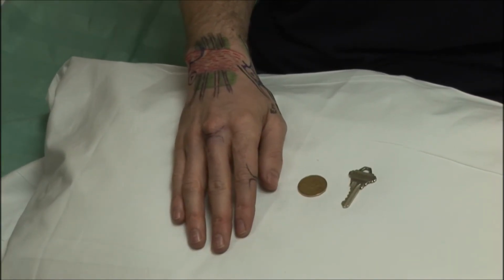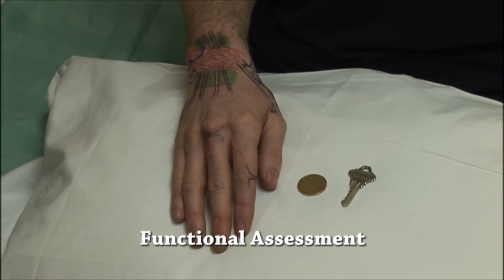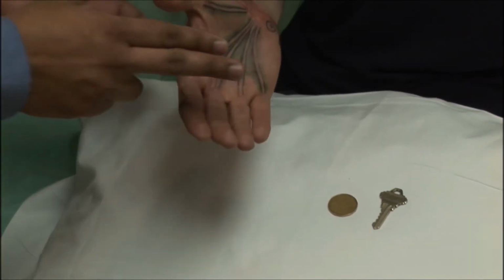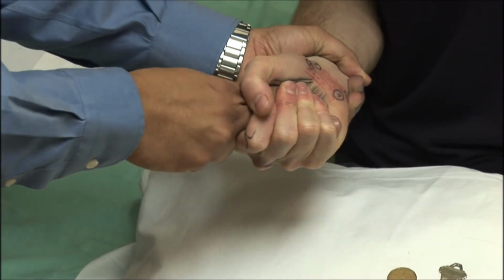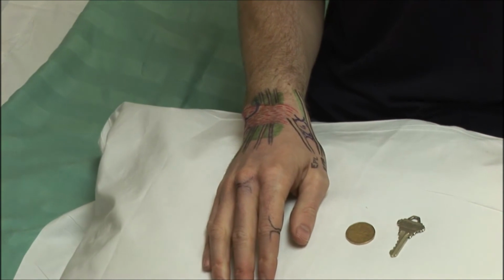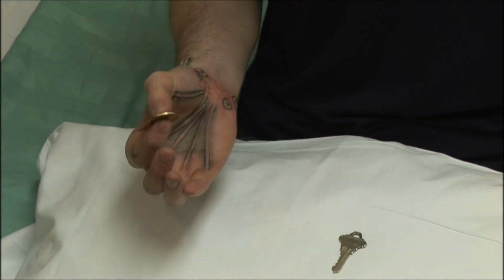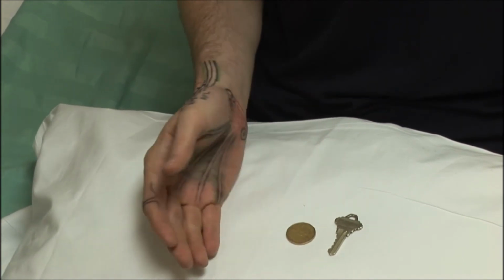There are a number of things you can do for functional assessment. Importantly, assess the grip strength. Don't let my fingers go. You can assess the pincer grasp by having the patient pick up a coin or hold on to a sheet of paper.